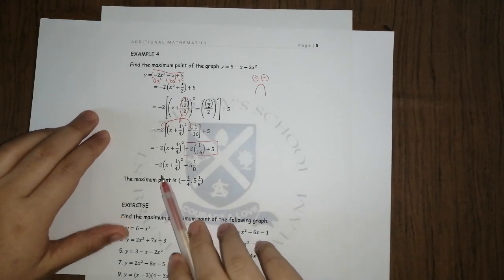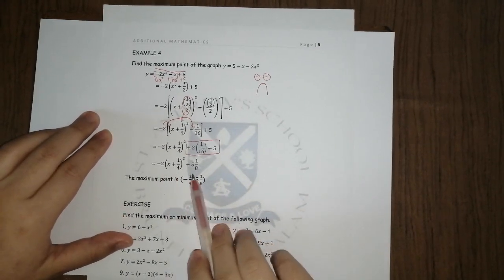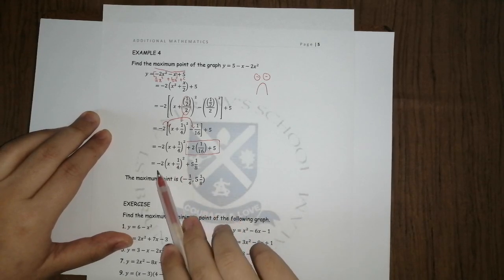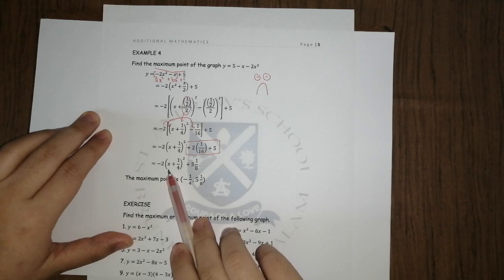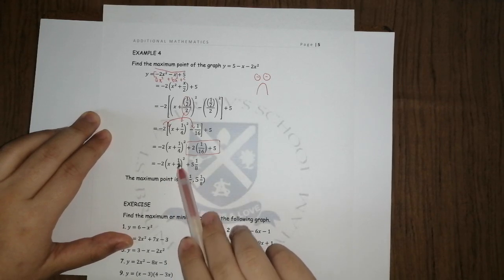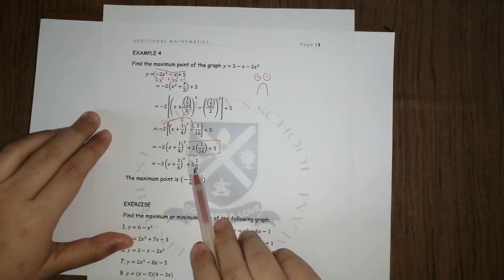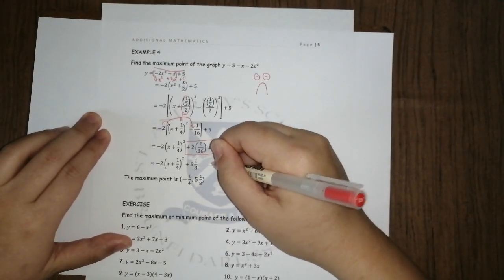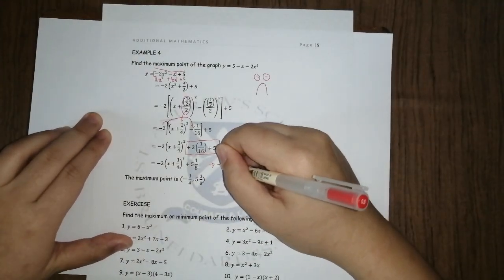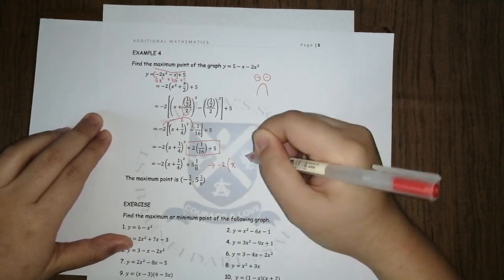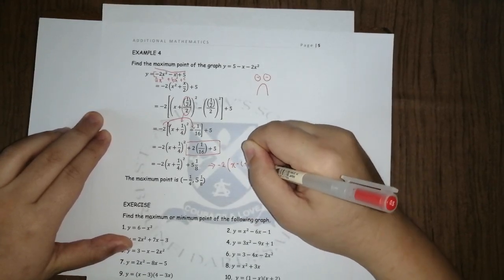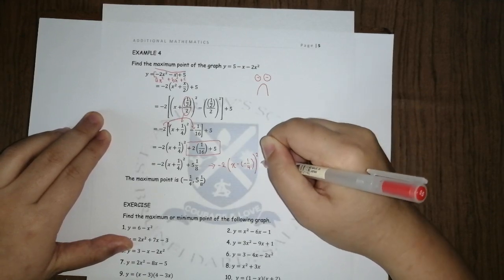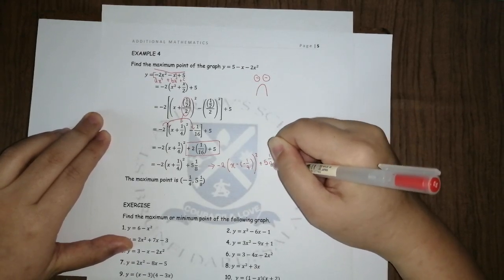Here you will see that the expression is -2 bracket x plus 1/4 close bracket squared plus 5 1/8. This is the same as -2 times x minus -1/4, the whole thing squared, plus 5 1/8.